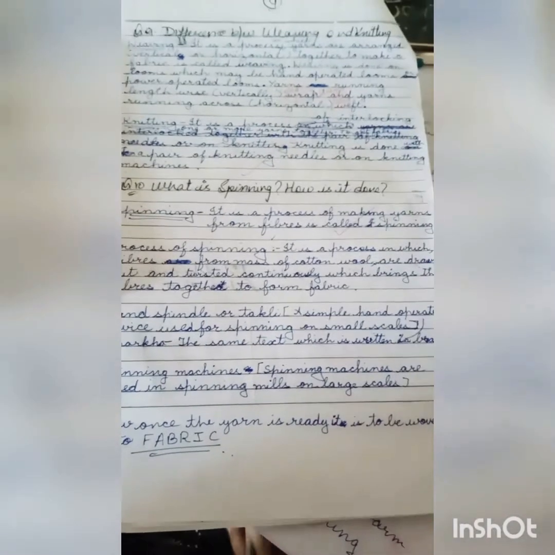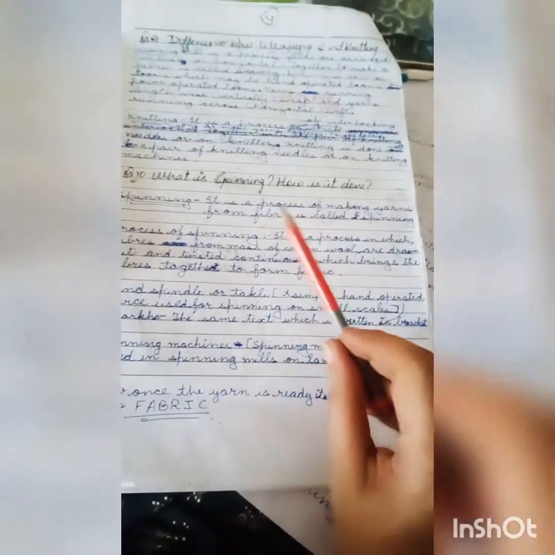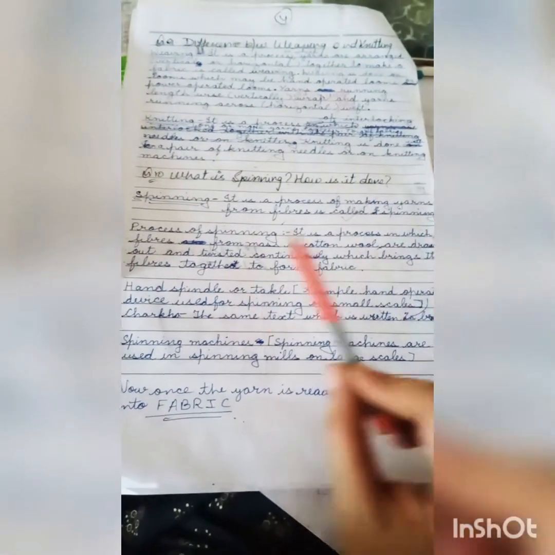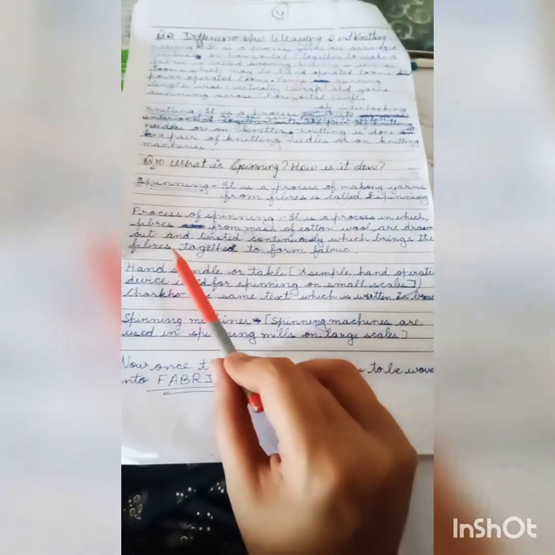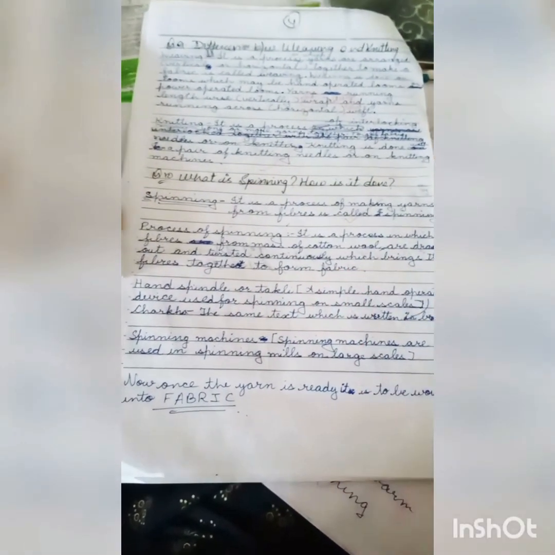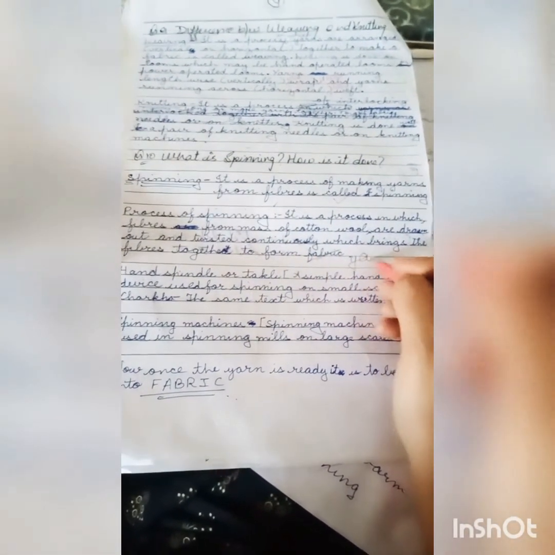Then what is spinning and how is it done? So spinning, the definition first: it is the process of making yarns from fibers. In this process, fibers from the mass of cotton wool are drawn out and twisted continuously, which brings the fibers together. To form yarn. They are twisted to form yarn.